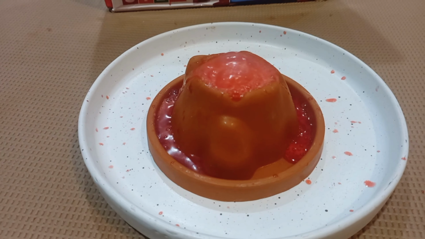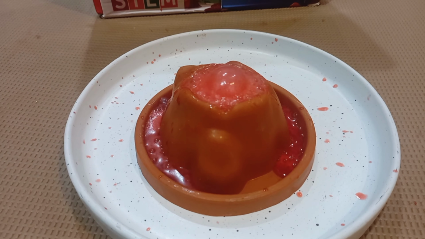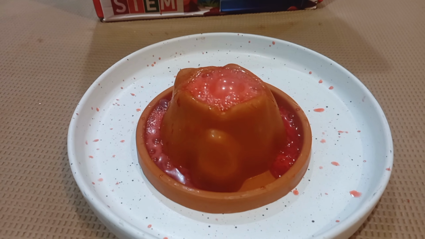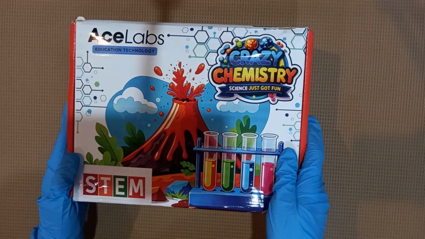Do you know that volcanoes are formed by the movement of tectonic plates and the release of pressure from the Earth's core?